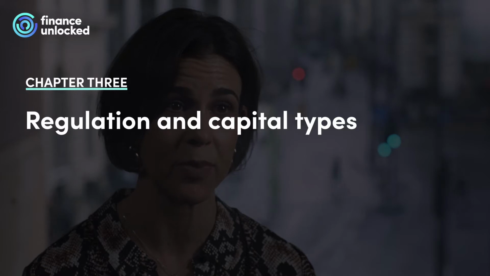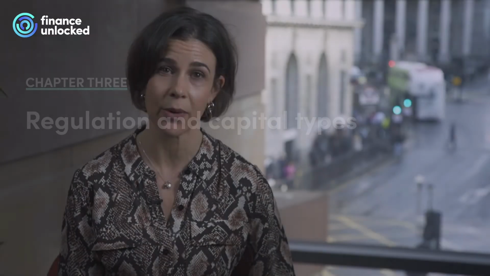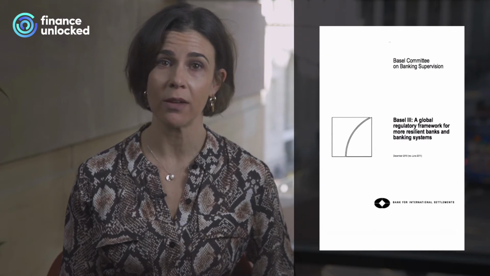Regulation and capital types. As a direct consequence of the crisis and uncertainty over which banks did or did not have adequate capital levels, over the past decade, governments, regulators, not to mention own in-house initiatives by financial institutions, have made a number of game-changing strides to improve transparency and ensure bank solvency levels will be robust enough to withstand another financial crisis.